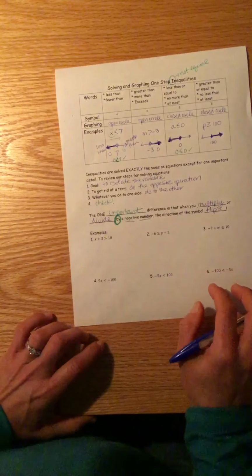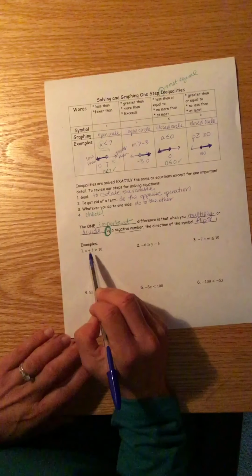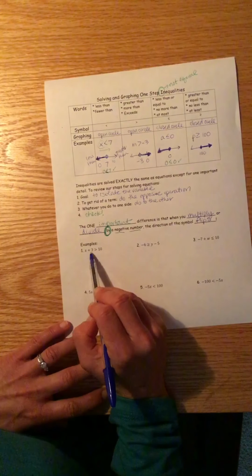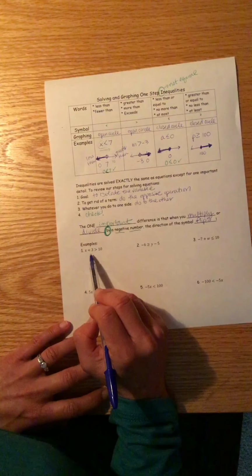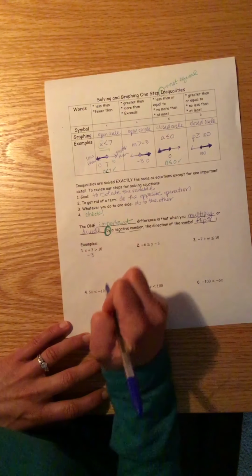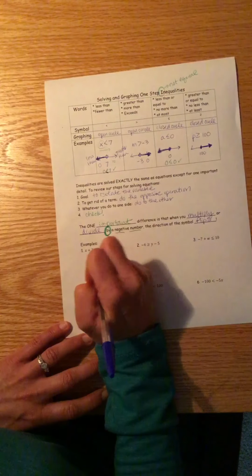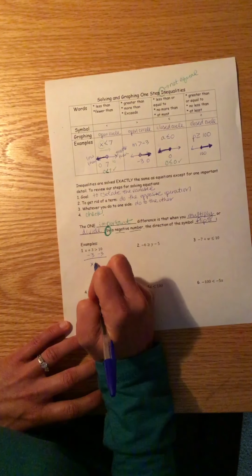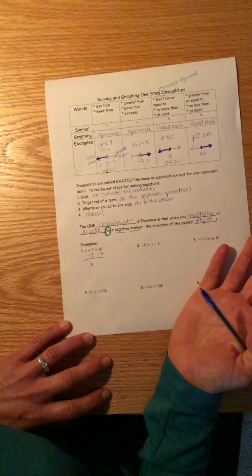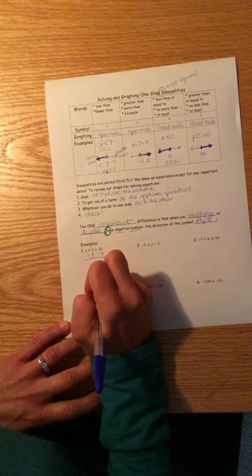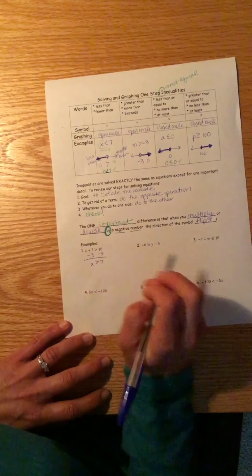So let's try 6 problems, and that is it. We're adding. We're trying to get x by itself. How do we get rid of adding 3? You tell me your answer out loud. I can hear you all. Subtracting 3, of course. Whatever you do to one side, you do to the other. Really basic. We were not multiplying or dividing by negative. Nothing changes here. X is greater than 7.